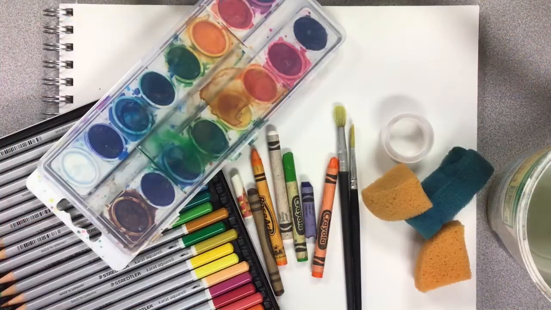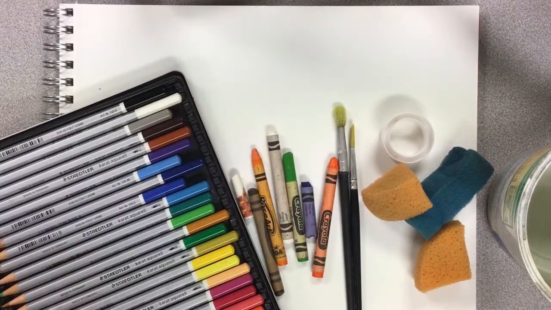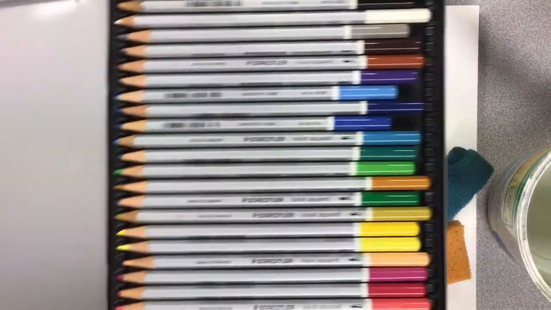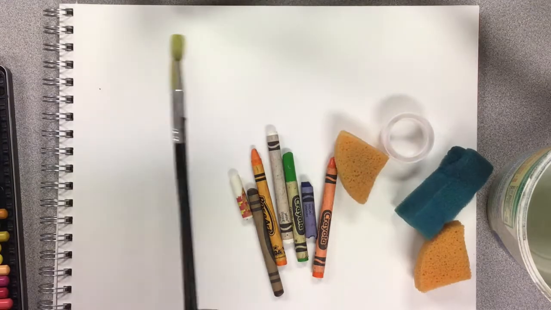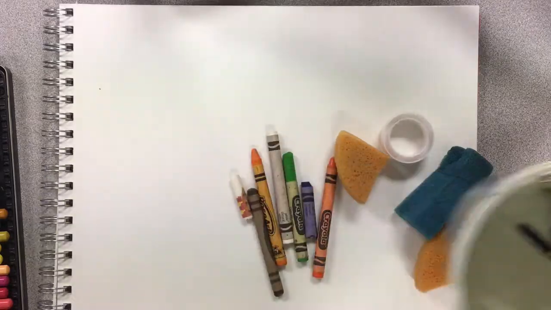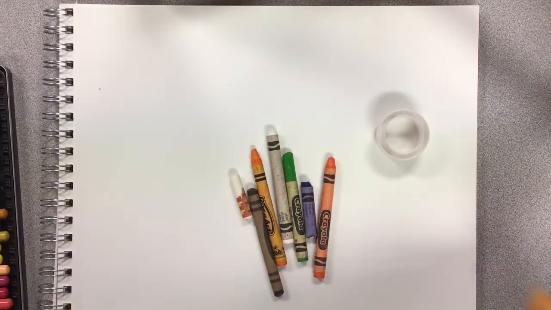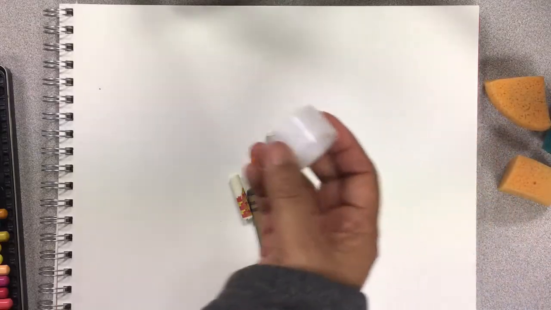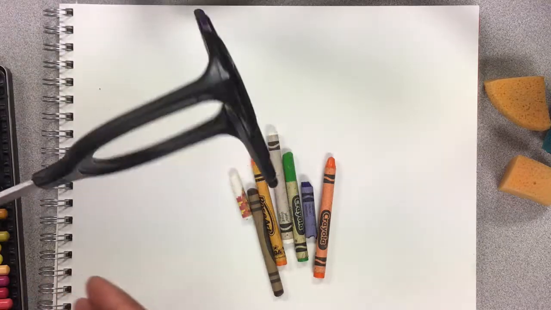I am trying to use traditional coloring agents, as well as something that I have found around the house, like sponges and a mashed potato tool. I've also used watercolors, colored pencils and crayons as coloring agents. So you try using some non-traditional tools to see how your work turns out.